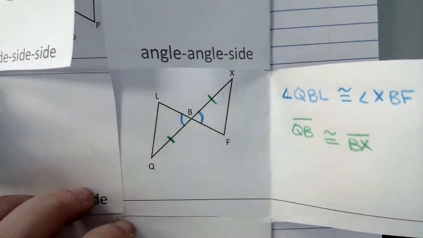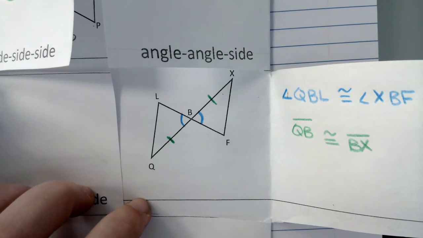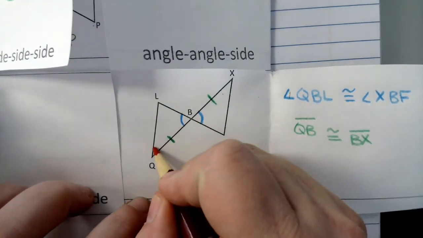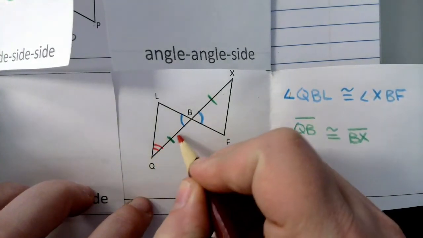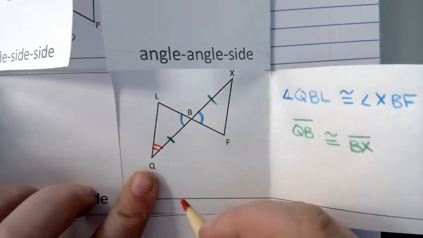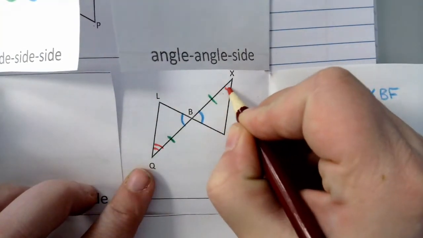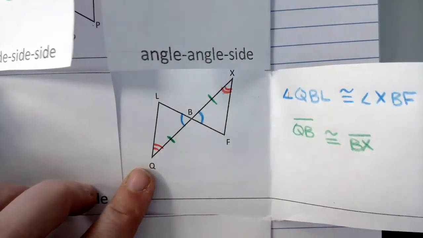So angle Q is going to be congruent to angle X. And again, this is nothing that you are necessarily finding right now. This is all things that are given to you. We're just learning how to identify these. So angle Q is congruent to angle X.